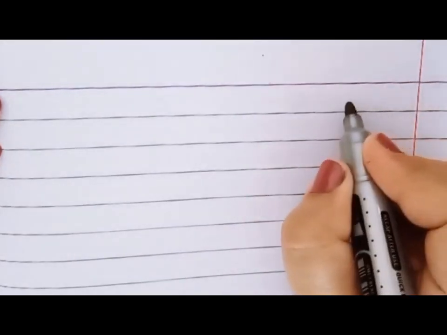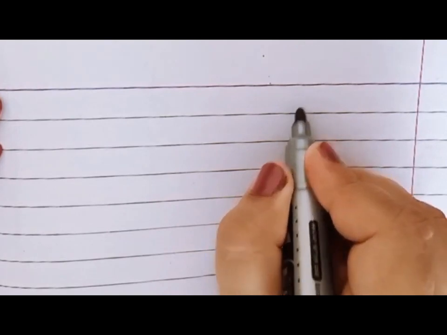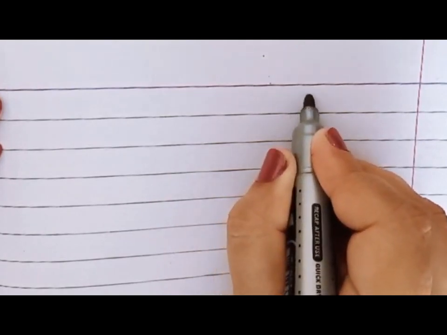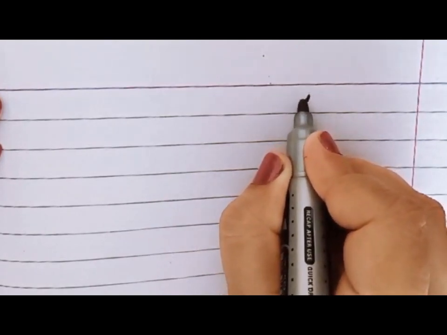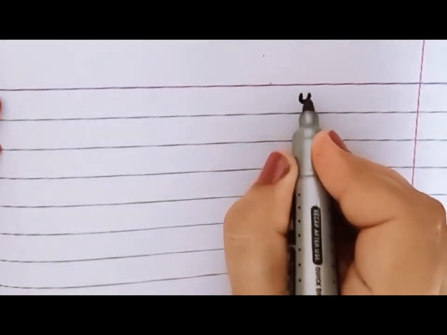So we will start. After J, our next Urdu alphabet is Seen. Seen and Sheen are a pair. How to write Seen? Look closely. In this way you will make these, which are called shoshas.